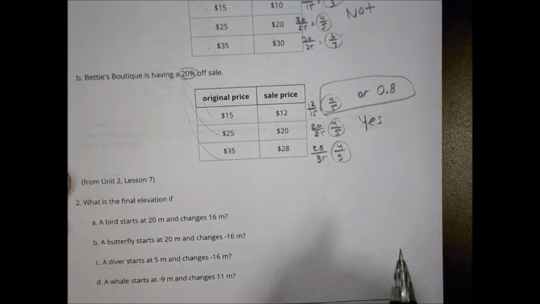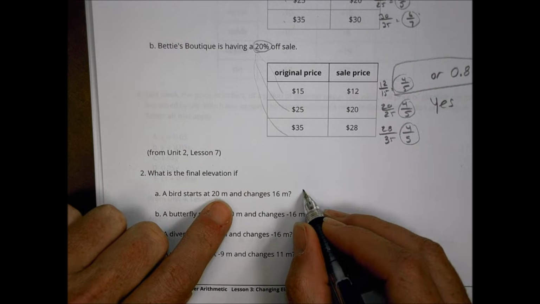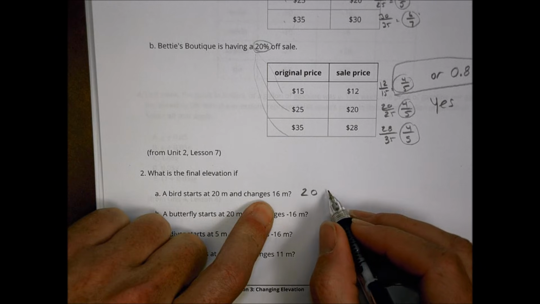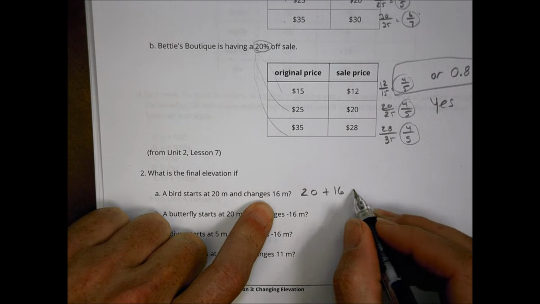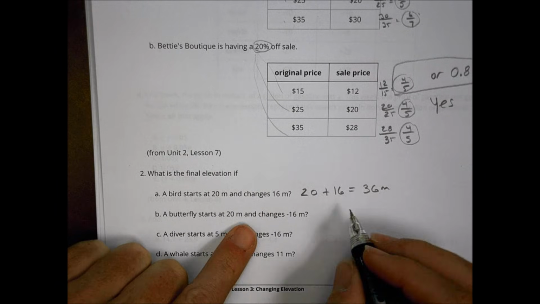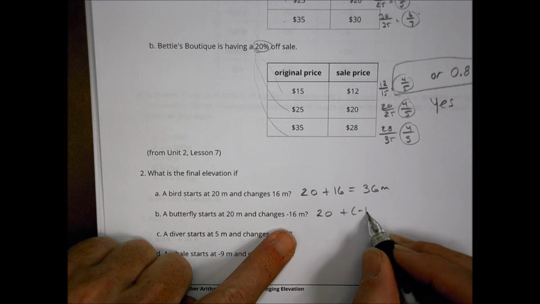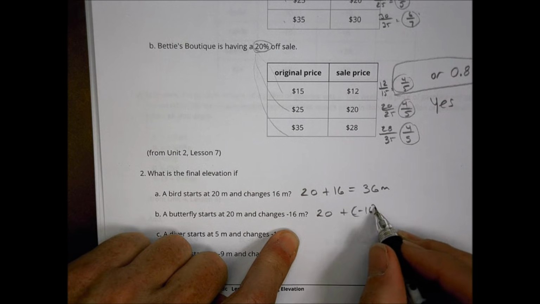Number 2, let's take a look at this, which goes to today's lesson. The bird starts at 20 and changes 16. 20 plus 16 equals 36 meters. A butterfly starts at 20 and changes -16. So 20 plus a -16.